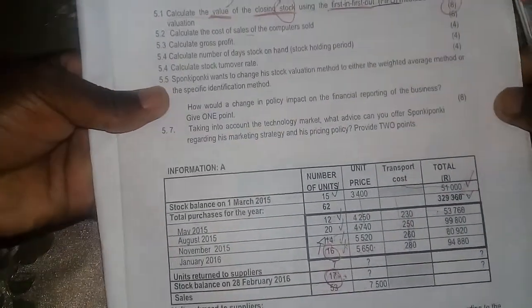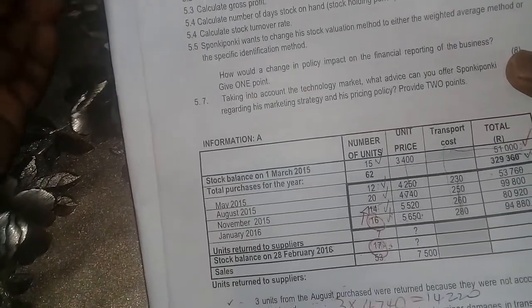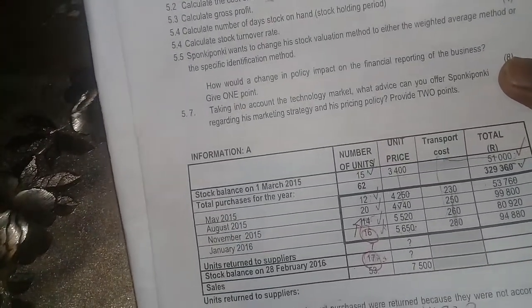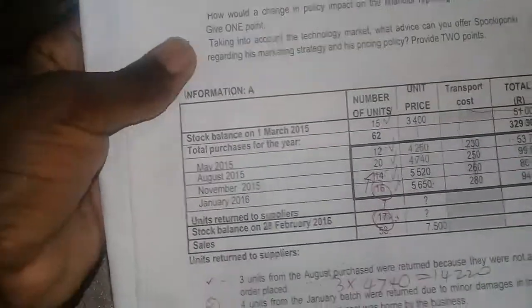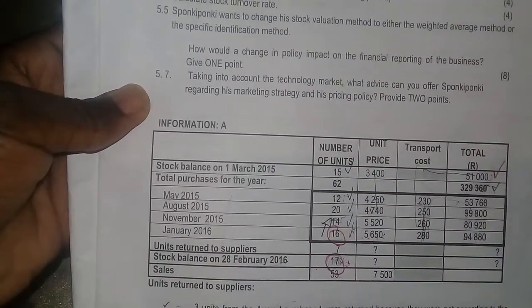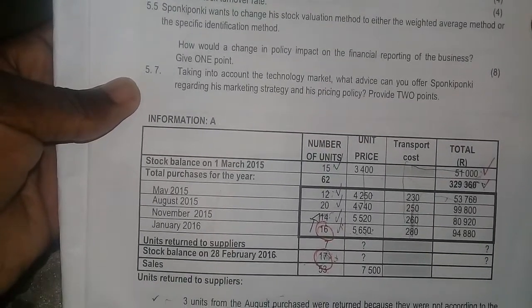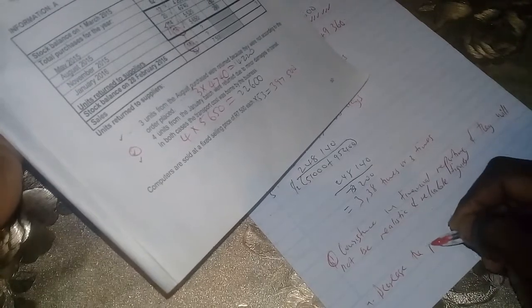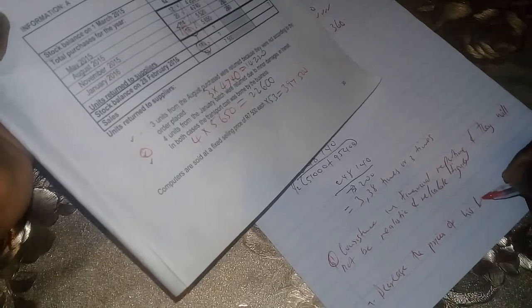And what do we know about computers? Computers do not last for a very long time in the market. Technology keeps on changing drastically every year. So we always need to be abreast of the changes in technology. The first thing that we should do is to decrease the price of his computers.